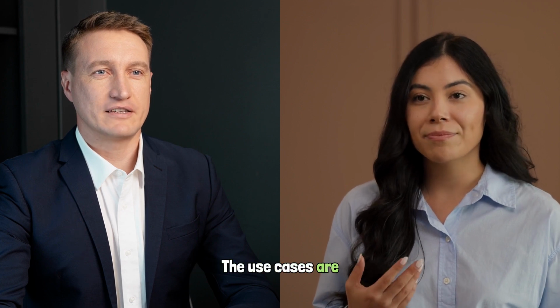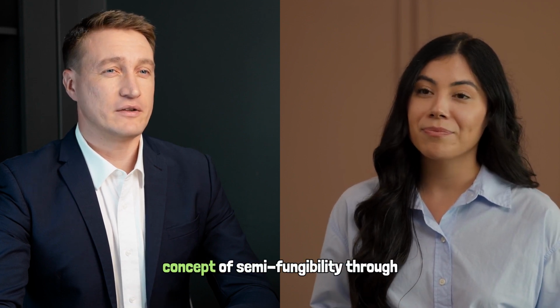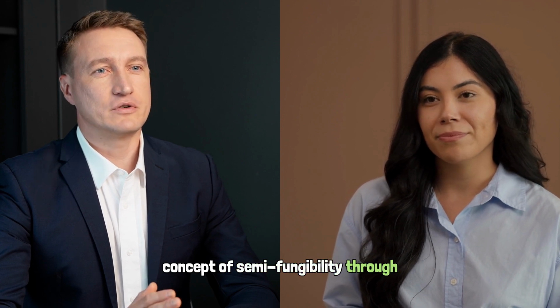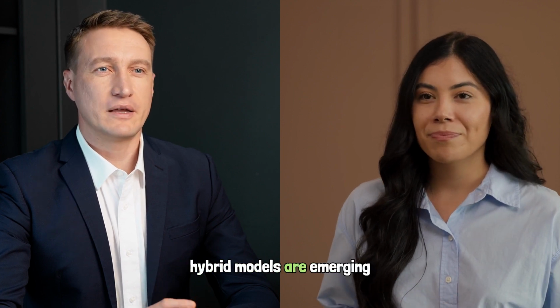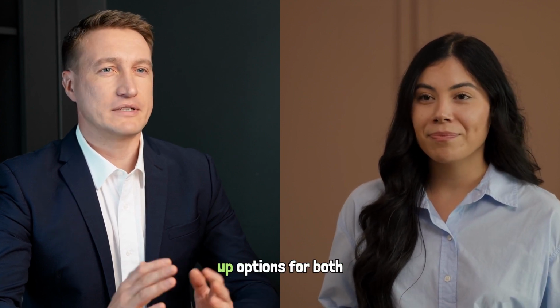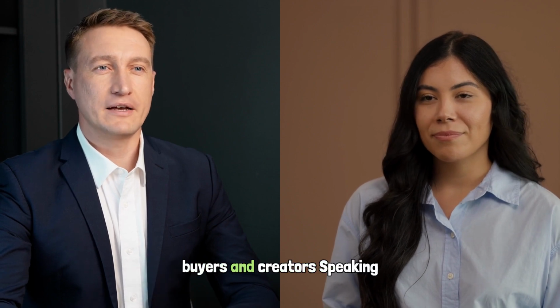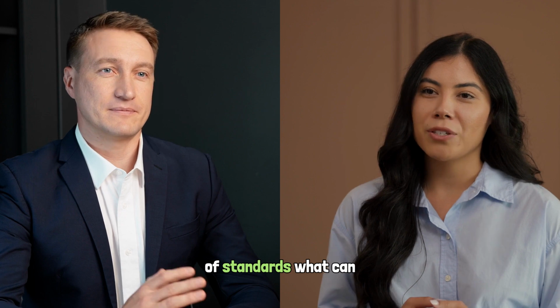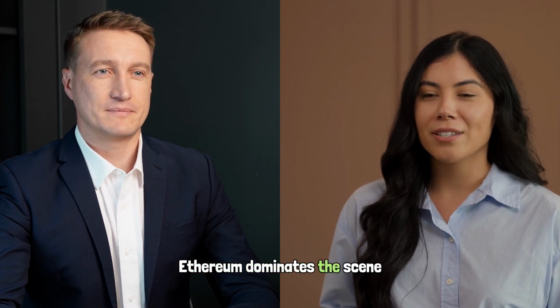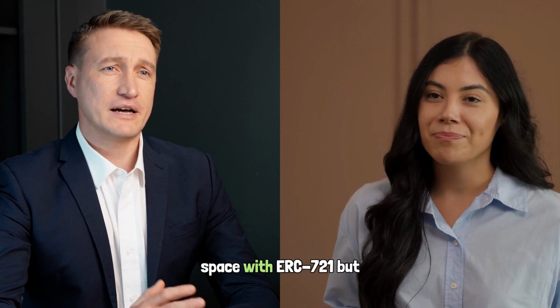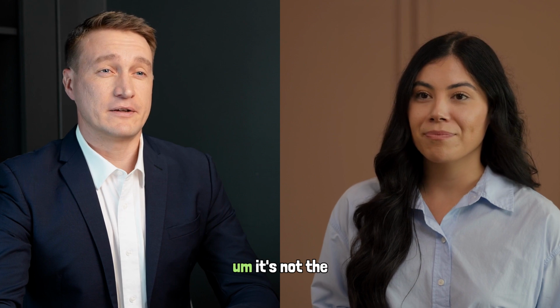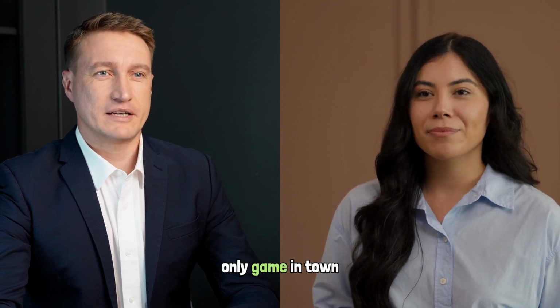Absolutely. The use cases are broadening, and with the concept of semi fungibility through standards like ERC-1155, even hybrid models are emerging. Yep. It really opens up options for both buyers and creators. Speaking of standards, what can you say about how Ethereum dominates the scene versus other blockchains? Ethereum did pioneer the NFT space with ERC 721, but it's not the only game in town.